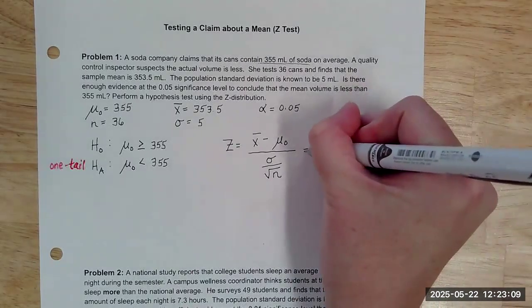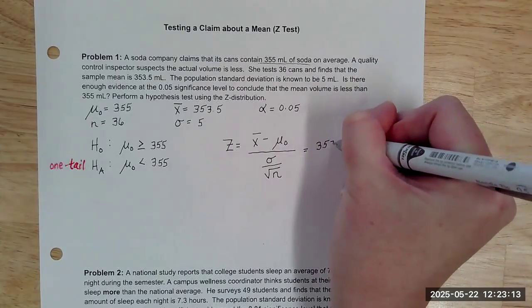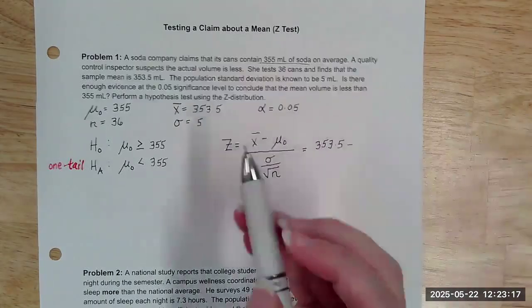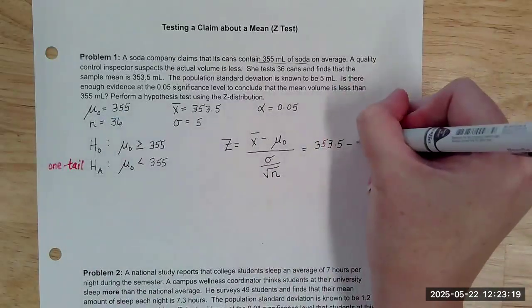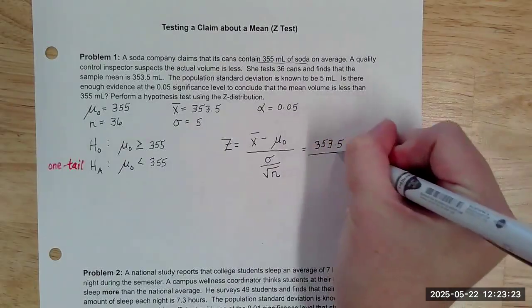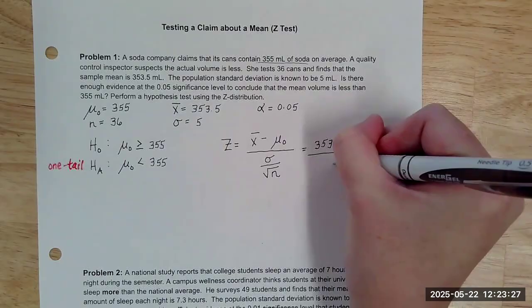So X bar is 353.5. My mu naught is the 355. My sigma is just 5.